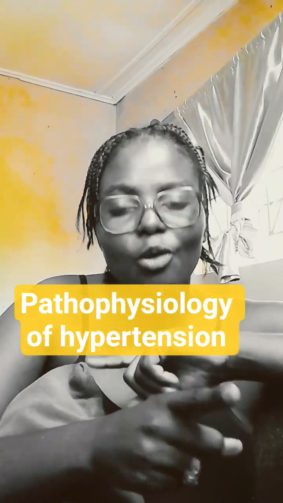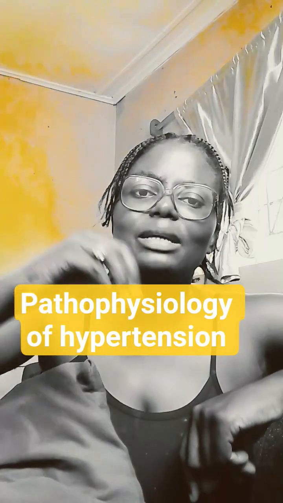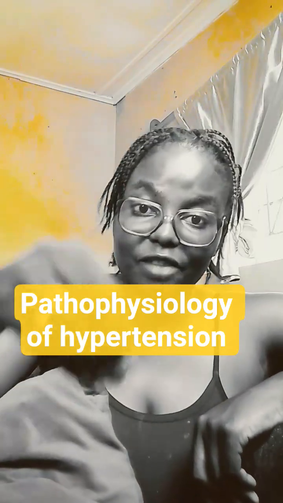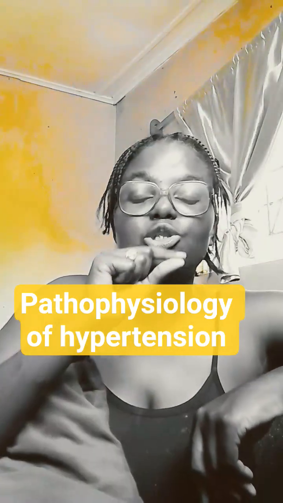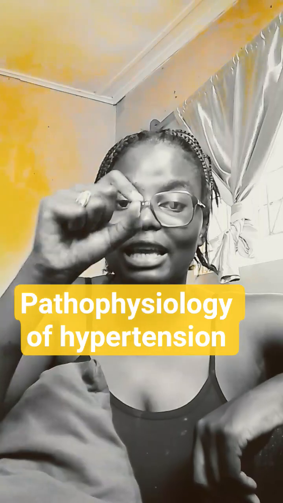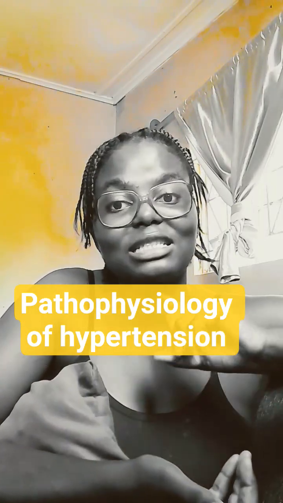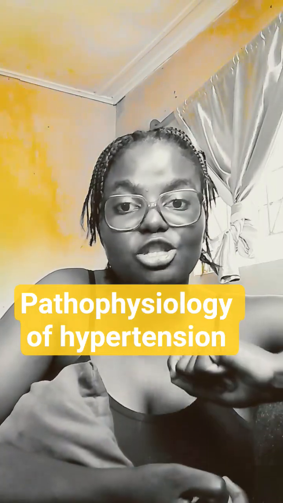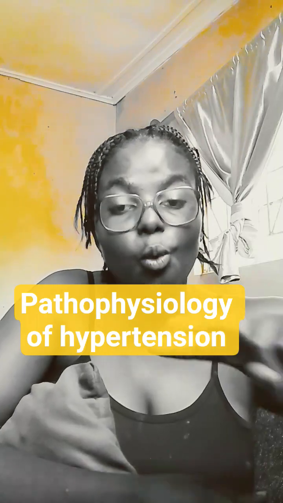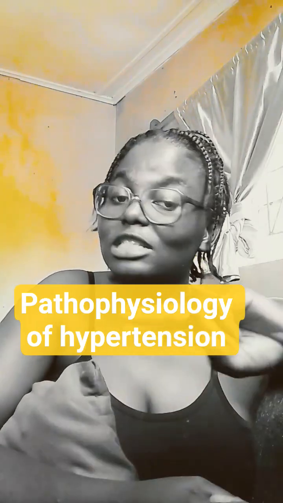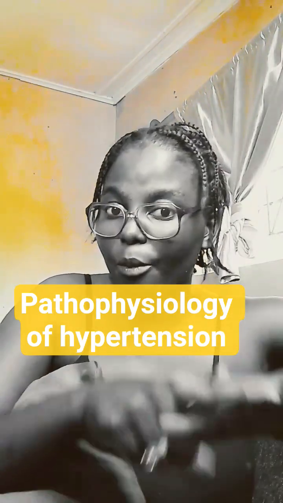The lungs. When it reaches the lungs, they sense the presence of the non-active angiotensin 1. So they release angiotensin converting enzyme, which is going to convert the angiotensin 1 into angiotensin 2, which is active and more powerful.